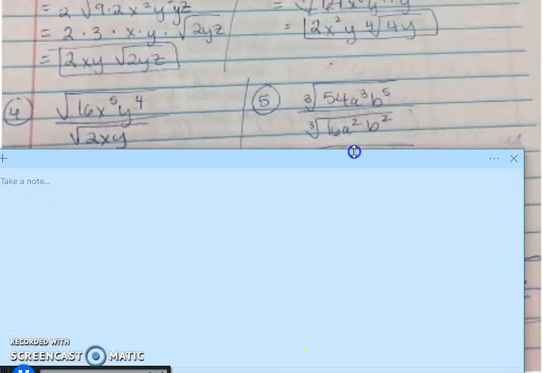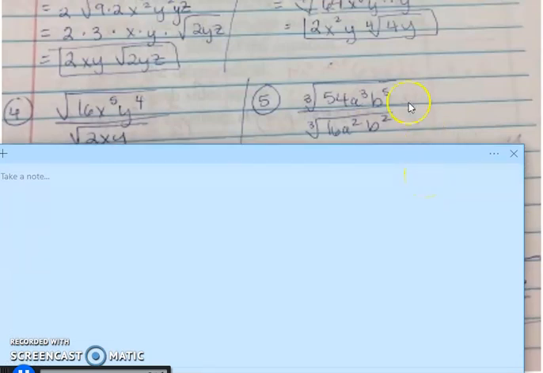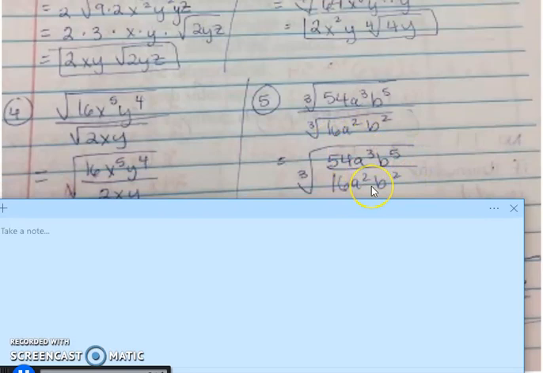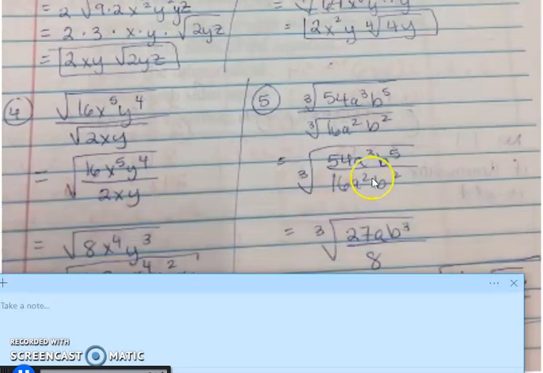And then final example number 5. We're going to take this expression and make it one big cube root instead. And so when you do that, you get this under the radical as your new radicand. 54 divided by 16 is going to be reduced. We can divide both of those by 2, and so that becomes 27 over 8. A cubed divided by a squared is going to be just a, and then b to the fifth divided by b squared is b cubed. And that still has the cube root on the outside once I reduce it.